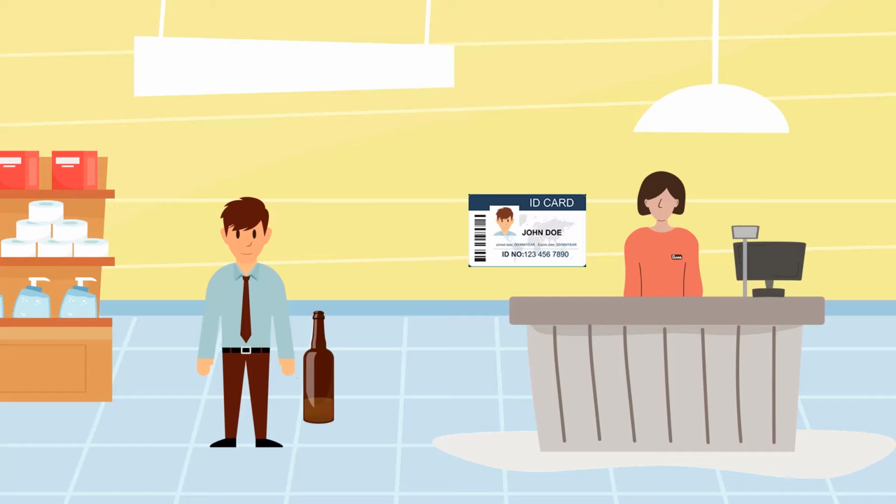During this process, you didn't have to sign up for a membership or anything. Once you have your ID card, you can use it in every store to prove your ID. And this is the kind of problem SAML is trying to solve.